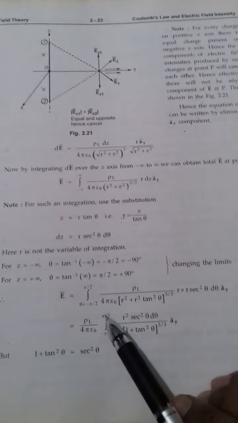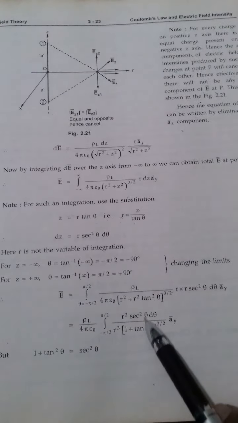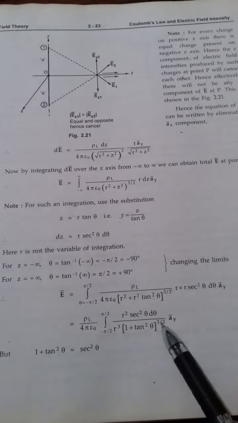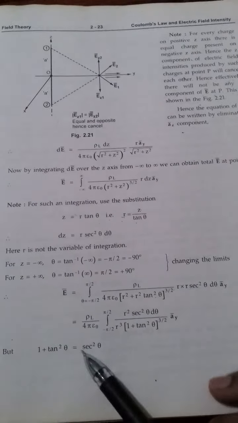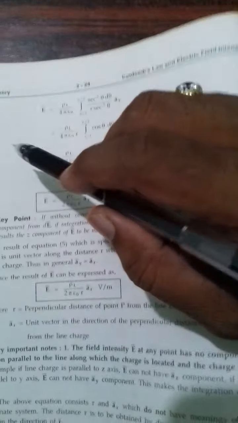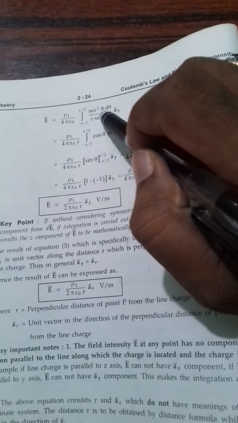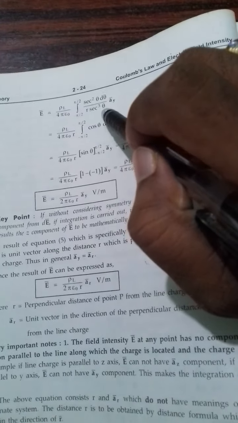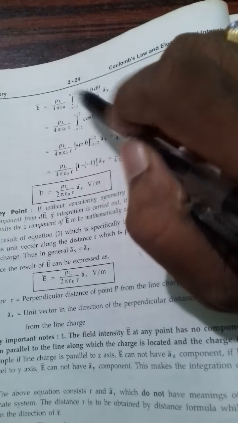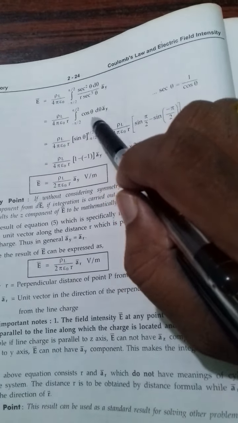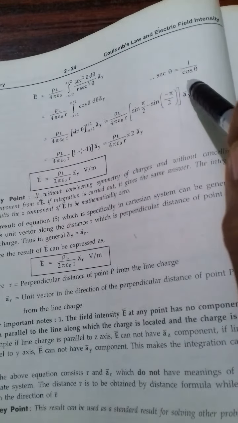So rho L upon 4 pi epsilon naught, integral from minus pi by 2 to plus pi by 2 of r square sec square theta d theta upon r cube into (1 plus tan square theta) whole raised to 3 by 2 ay. But 1 plus tan square theta is equal to sec square theta. The electric field is equal to rho L upon 4 pi epsilon naught, integral from minus pi by 2 to plus pi by 2 of sec square theta d theta upon r sec cube theta ay. That is rho L upon 4 pi epsilon naught r, integral from minus pi by 2 to plus pi by 2 of cos theta d theta ay, since sec theta is equal to 1 upon cos theta.